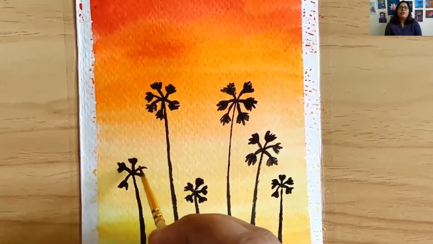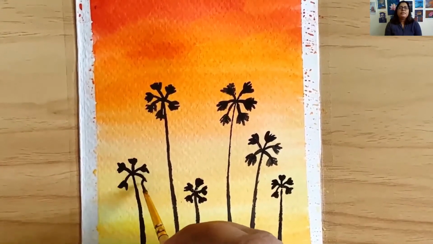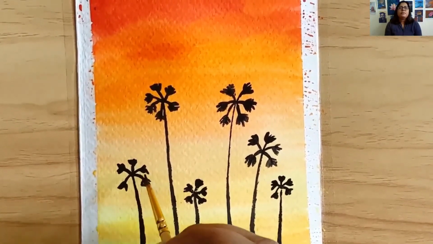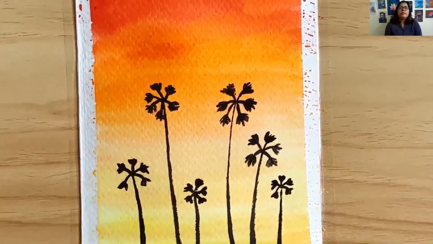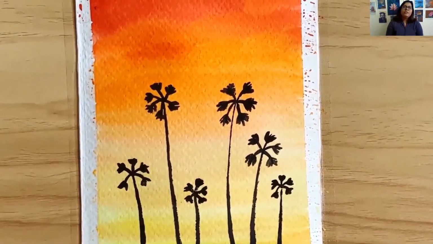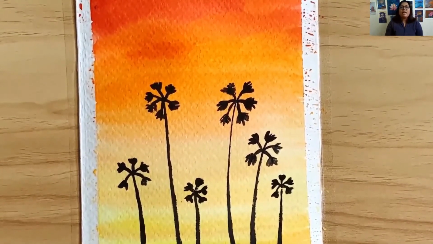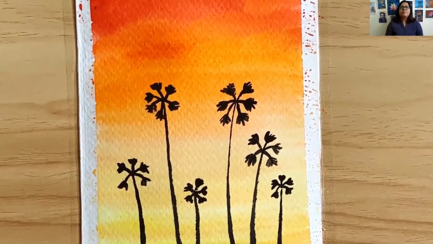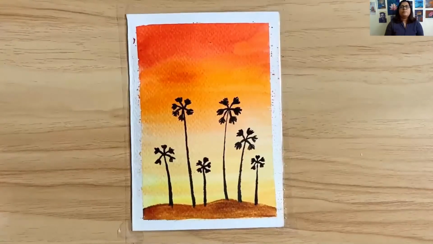Just see how I'm drawing structures at the ends. Like this. Okay, so we have got all of our trees done. This is how it should be looking like once you've completed all the drawing of the trees.